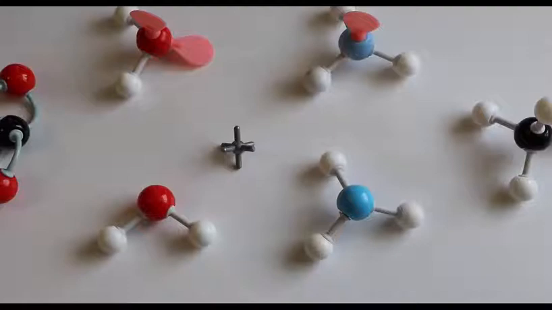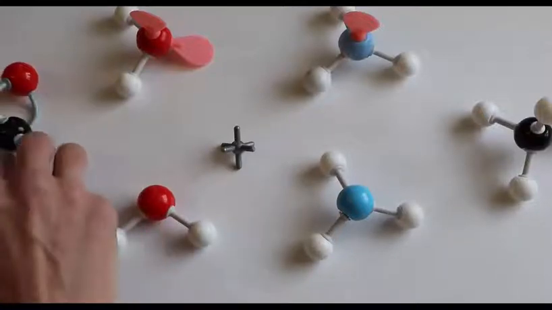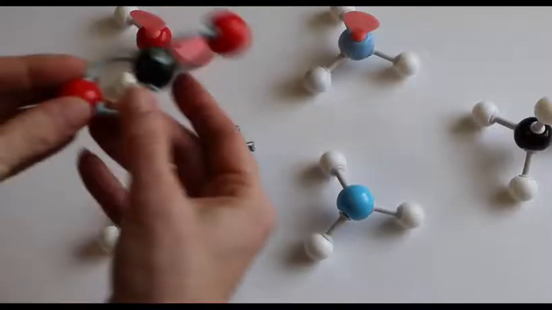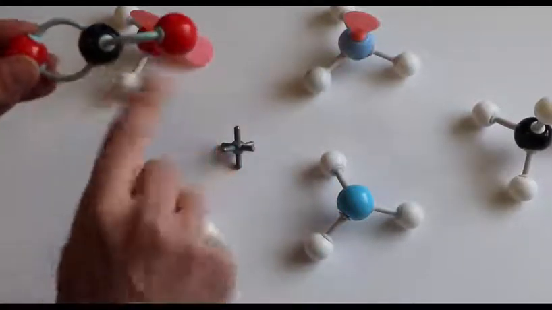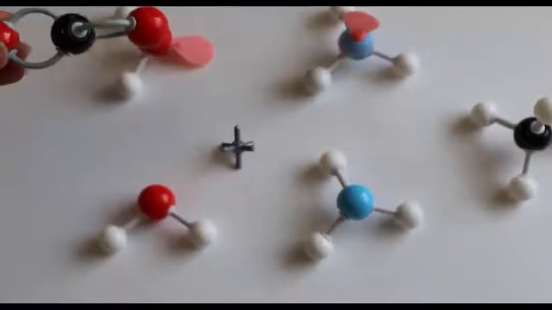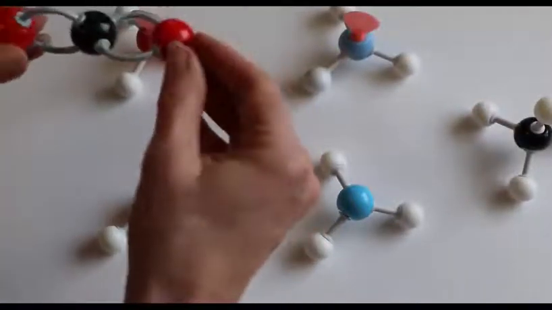Once we have the Lewis structure, we can predict the shape of our molecules. Like charges made up of valence electrons are repulsed by one another. They want to get as far away from one another as possible. And we have what's called the valence shell electron pair repulsion theory.